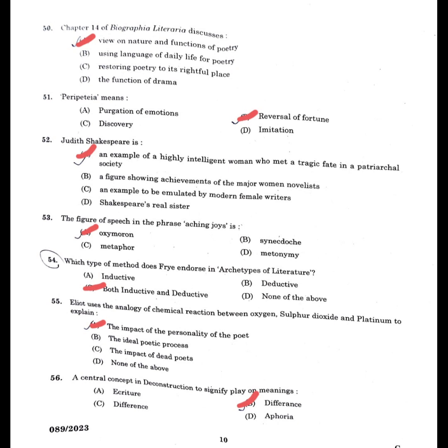The figure of speech in the phrase aching joys is oxymoron. Option A. Oxymoron is a figure of speech in which two contradictory terms are combined. So, aching joys, opposite terms, contradictory terms.